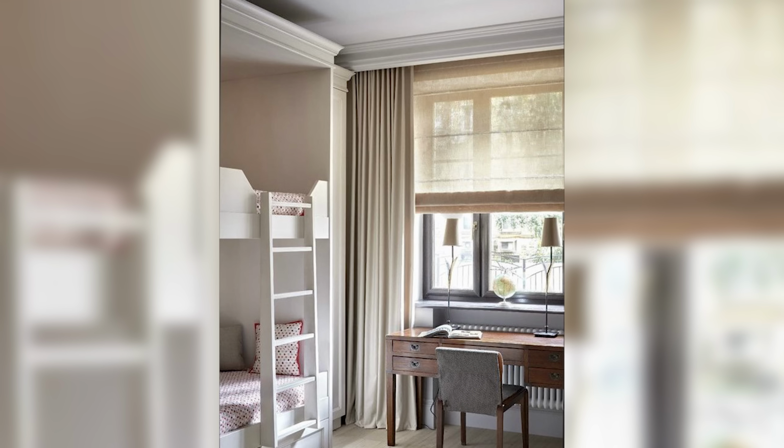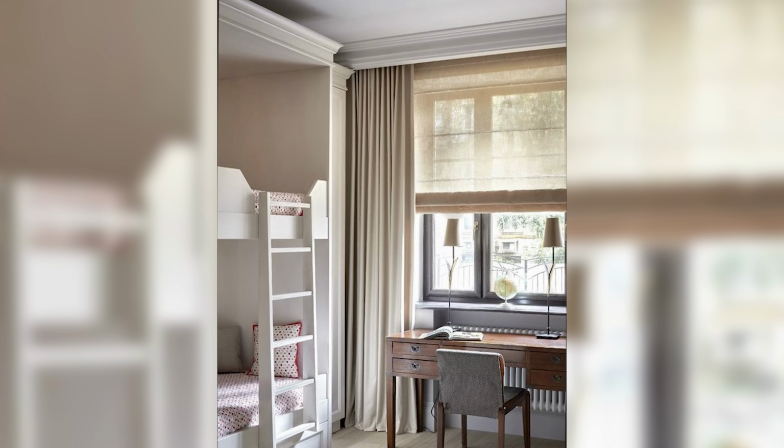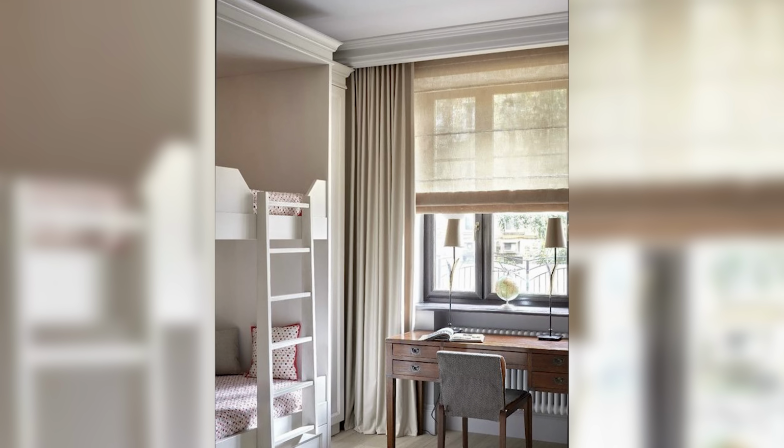If your room has multiple windows in a row, you'll also want to measure the distance between the windows to get the full width of every panel you should purchase. These measurements are super important when choosing the width and length of the window treatment and the hardware placement.